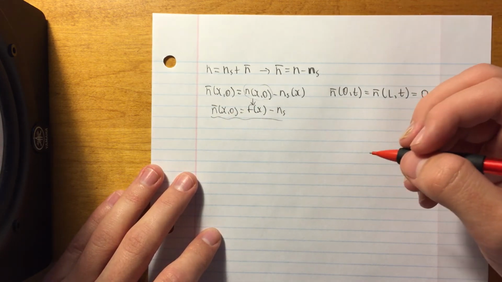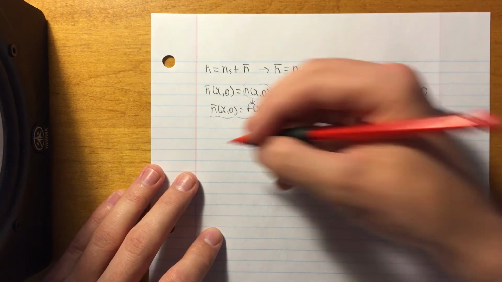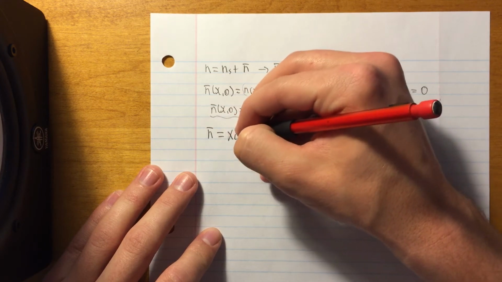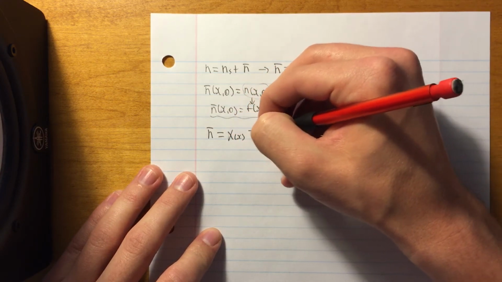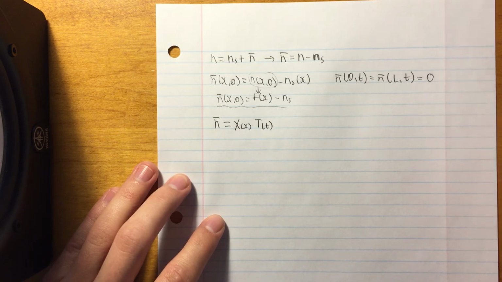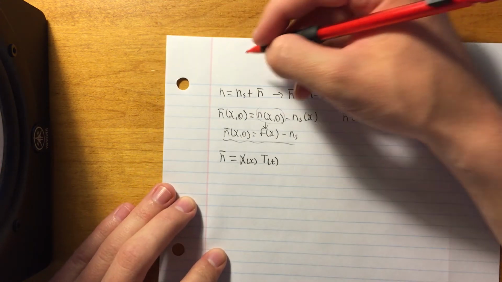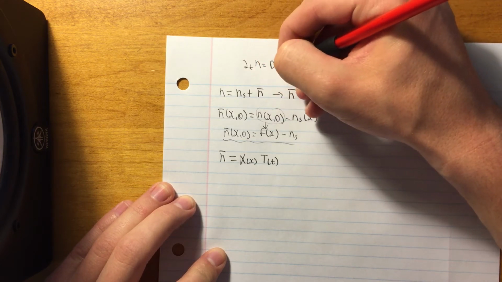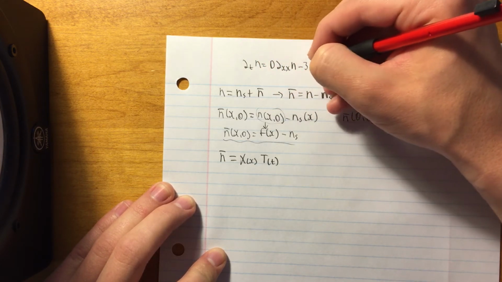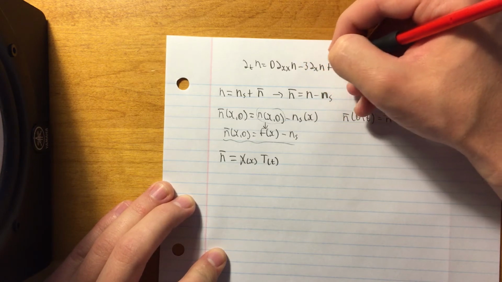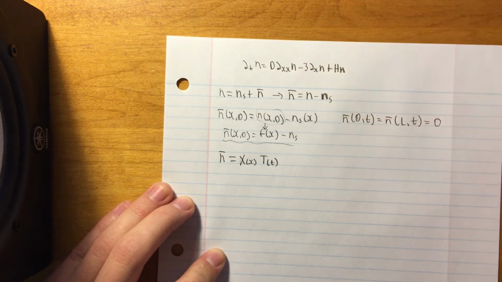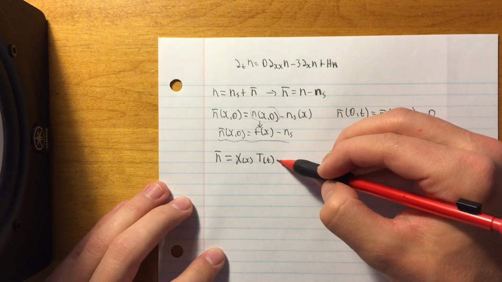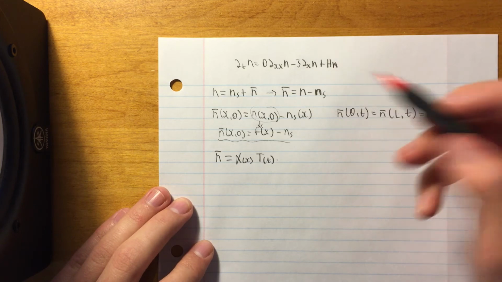Okay, cool. So now we're going to use separation of variables, our favorite technique, which will be that n bar is x as a function of x times t as a function of t. So we're going to plug this back into our original equation, which I'll write up here, again just so we're all reminded. Cool, so that's our original equation. We're going to plug this ansatz, the separation of variables, into that.